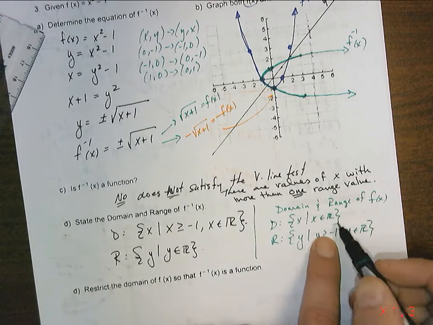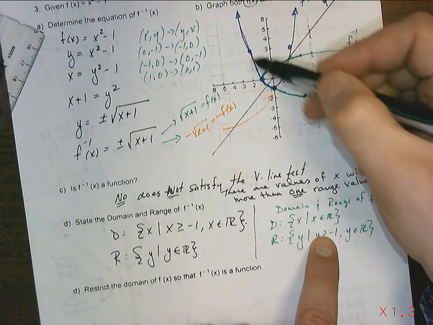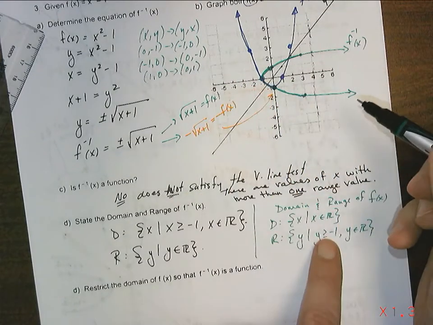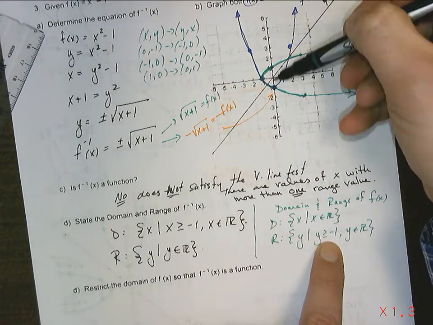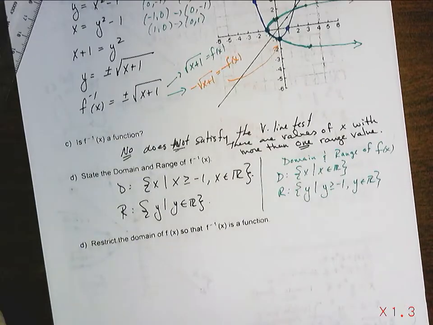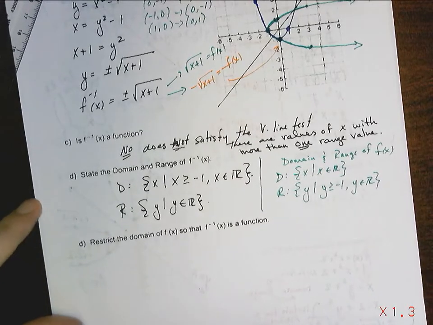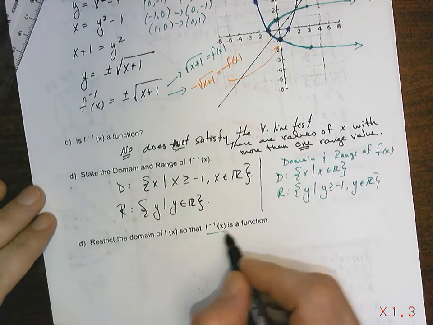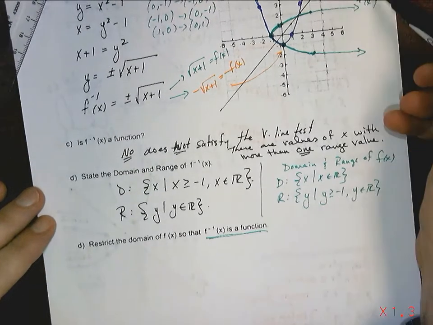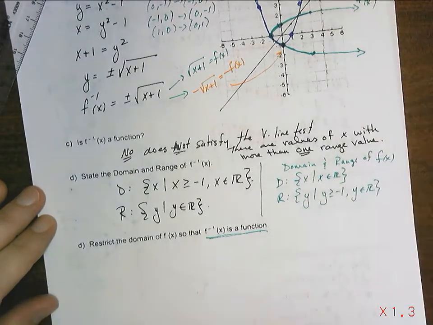Let's see if I'm right. Looking at the blue one, x is an element of the real numbers. Yeah. And looking at the range, y is greater than or equal to negative 1. Hey, it works. Pretty cool. Let's see what the last question says. Restrict the domain of f of x so that the inverse actually is a function. So we want to make it so that the inverse is actually a function.